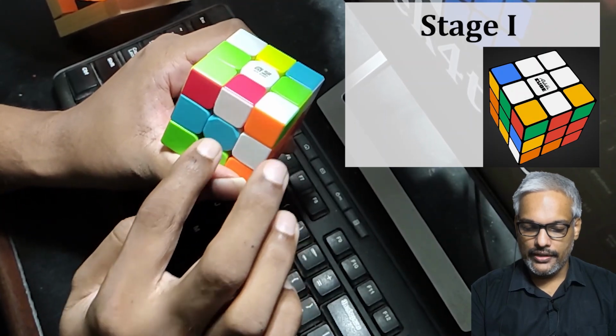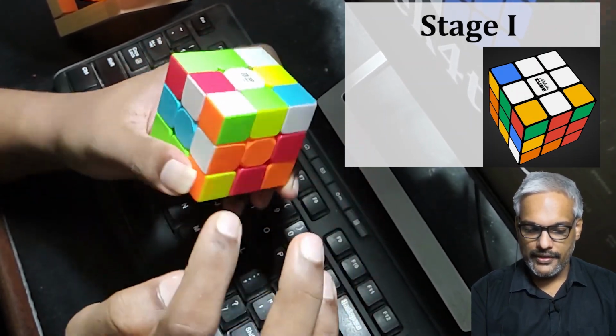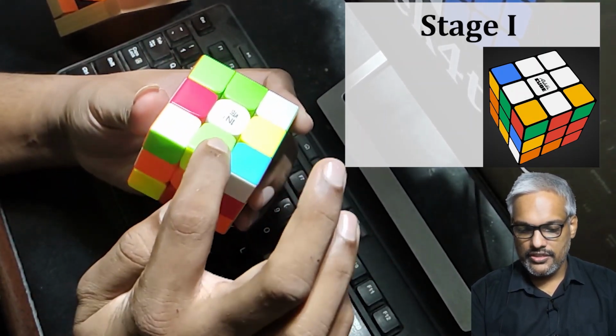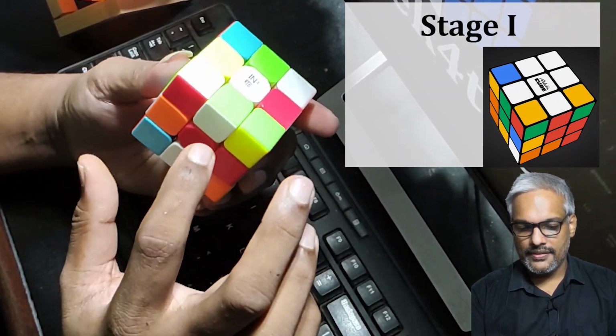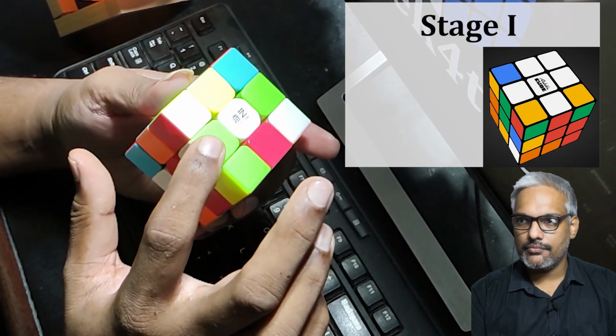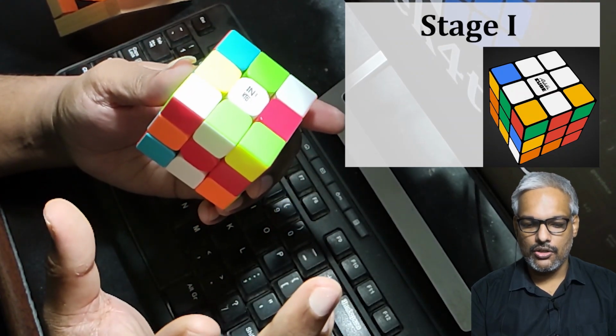So this side is blue, right? So this should be blue and this should be white. This should be orange, so orange and white. This should be green and white. This should be something like red and white. I hope you understood the concept.